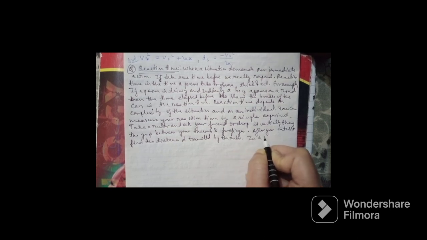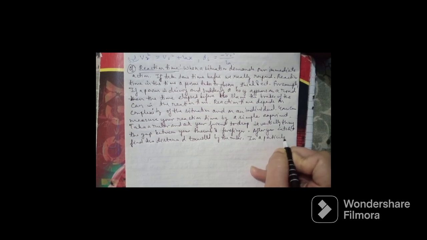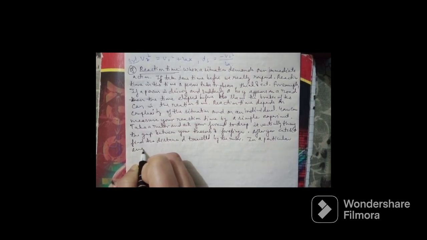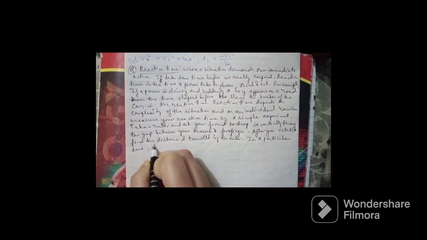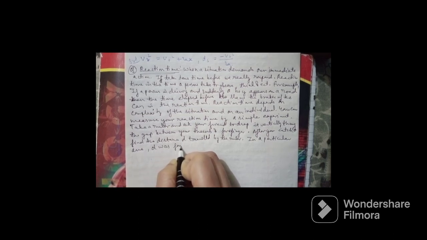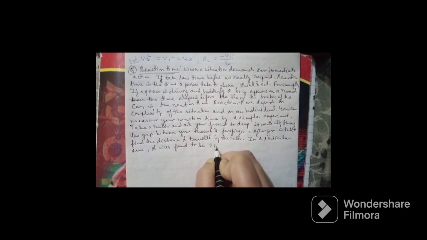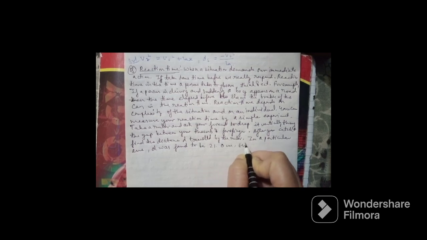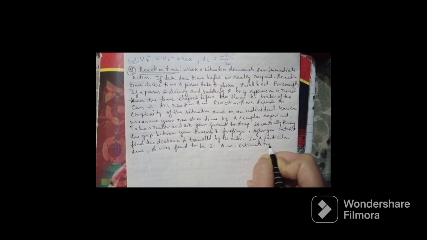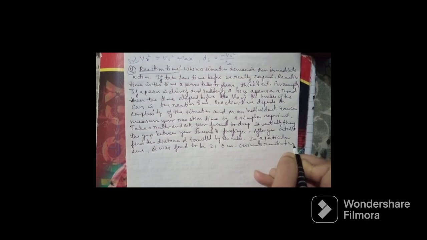In a particular case, d was found to be 21 centimeter. Estimate reaction time. So this is a long question, of course, but we'll solve that. Here the concept is that if this is a ruler, your friend is holding it from the upside and downward from you, and that is measuring the reaction time.